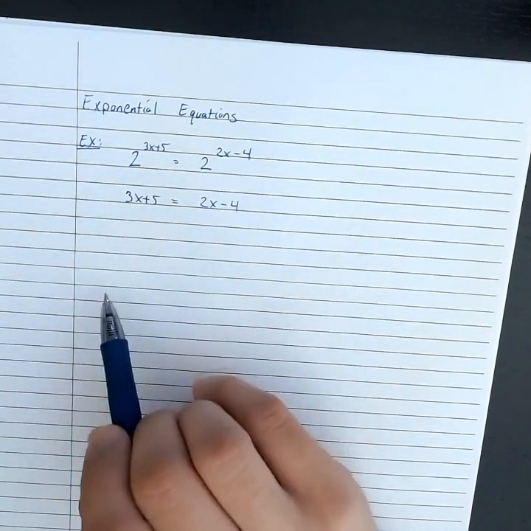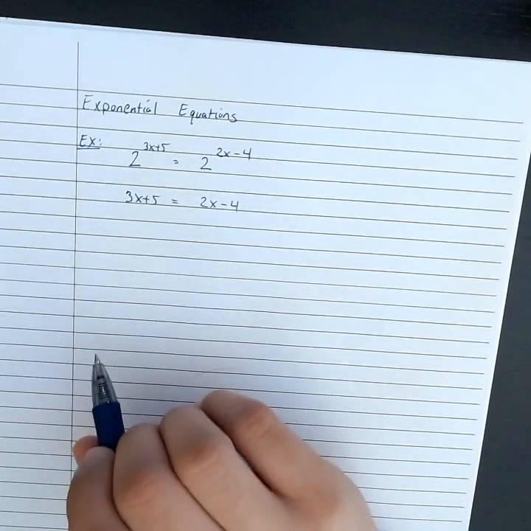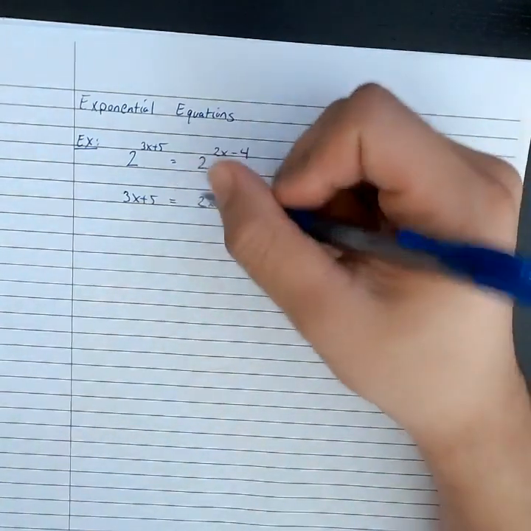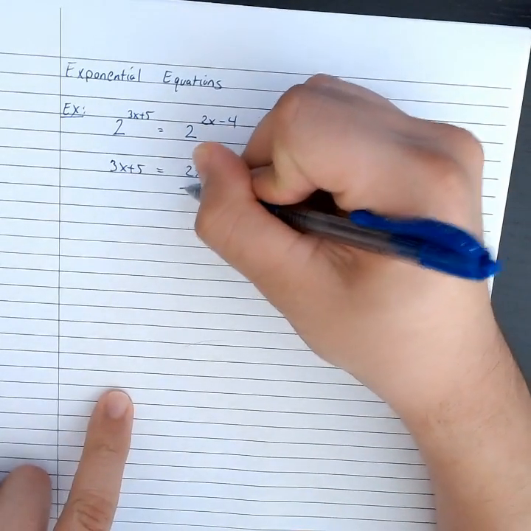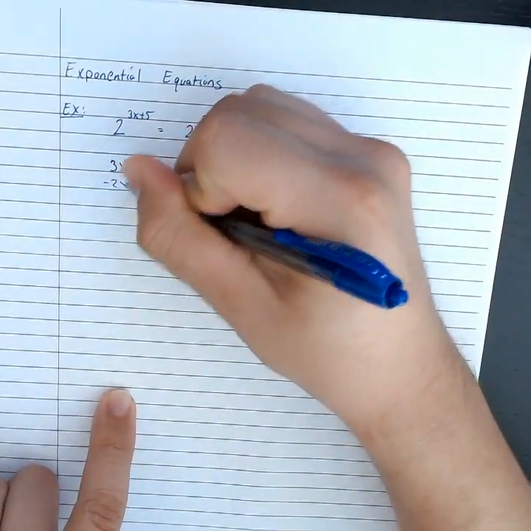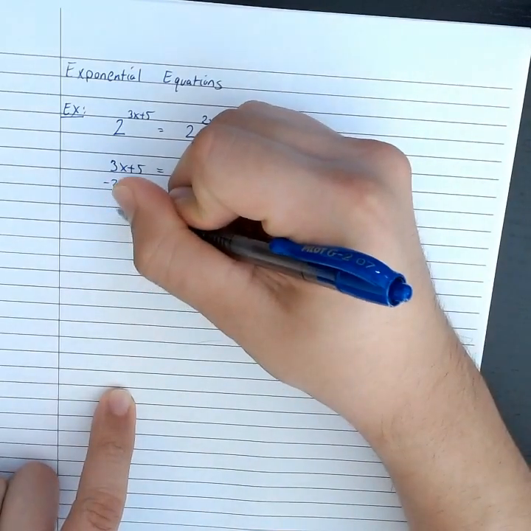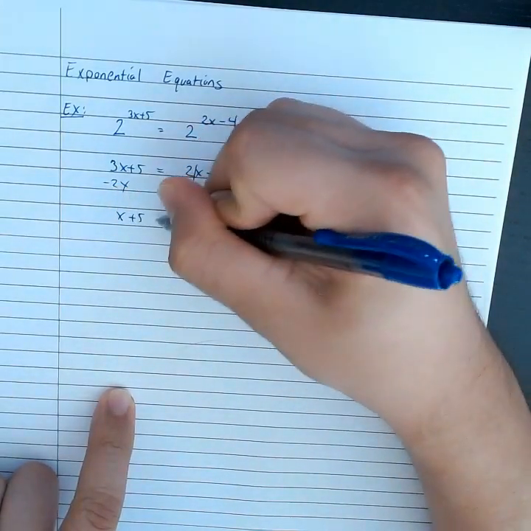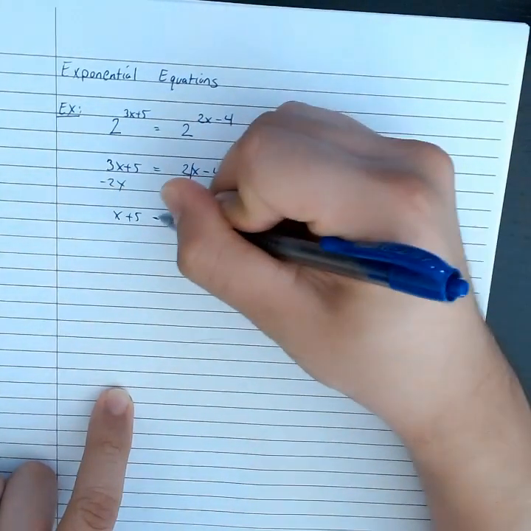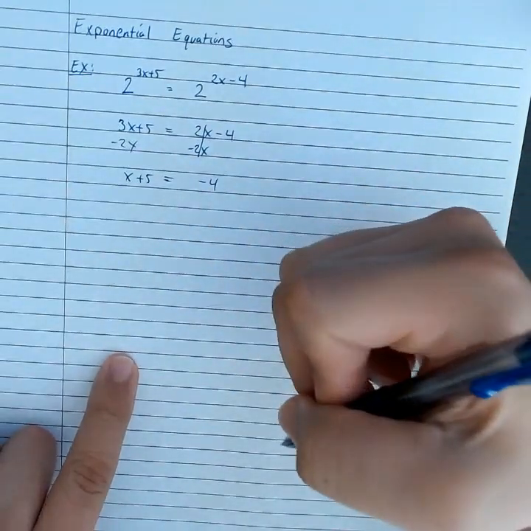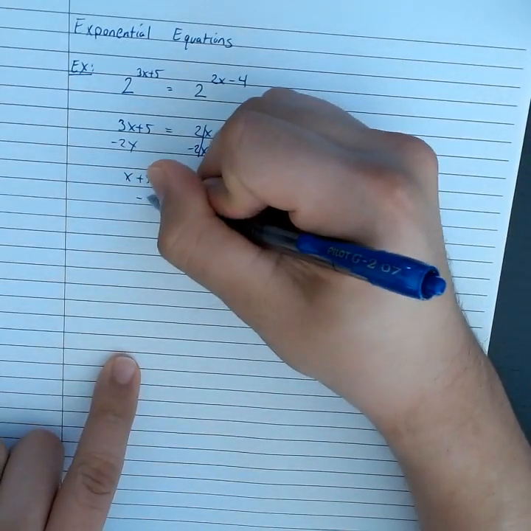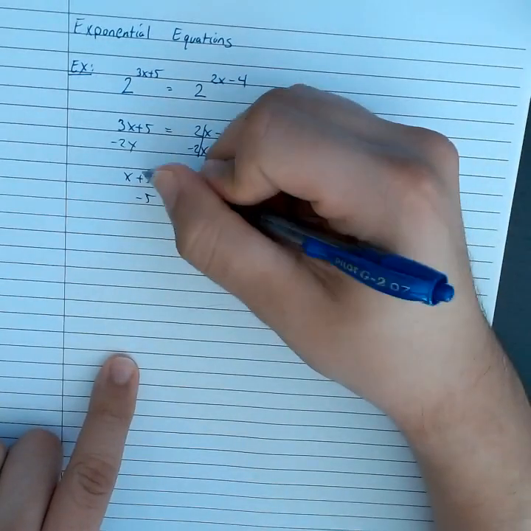This is just a nice, simple linear equation, and that can be solved without any problem. Because after all, I can now subtract 2x from both sides, and that's gone. And that'll leave me x plus 5 equals negative 4. And now I can subtract the 5 away, and we get a result.